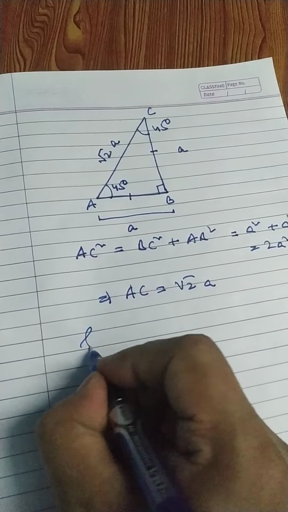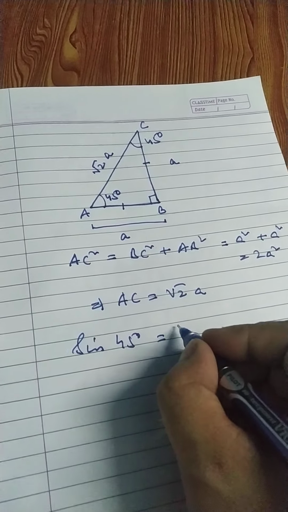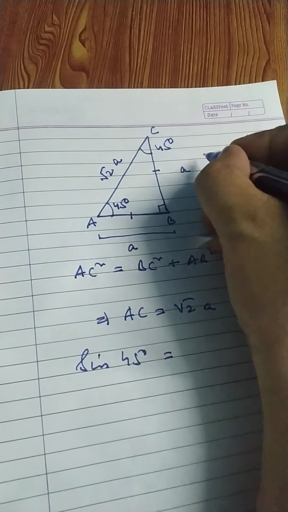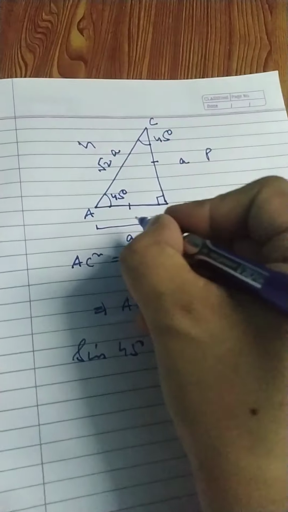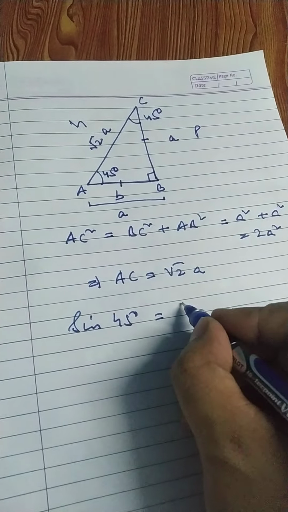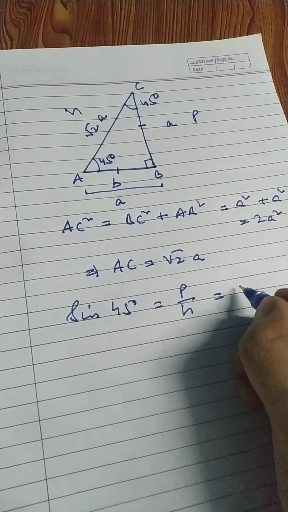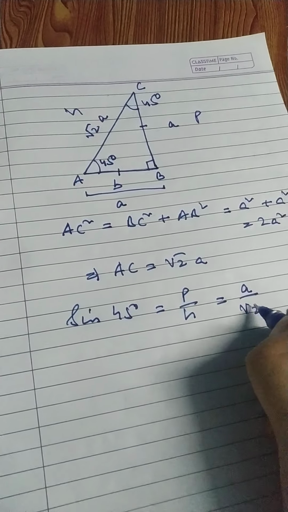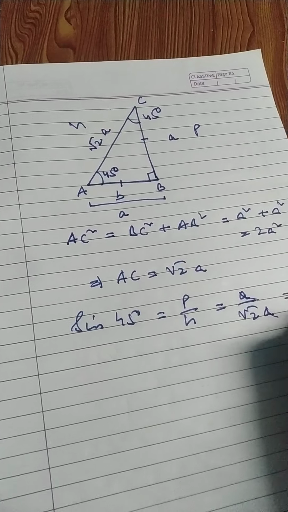So we will get sine 45, which is perpendicular by hypotenuse. Perpendicular is BC, whose length is A, and hypotenuse is root 2A. So A gets cancelled out, it is equal to 1 by root 2.